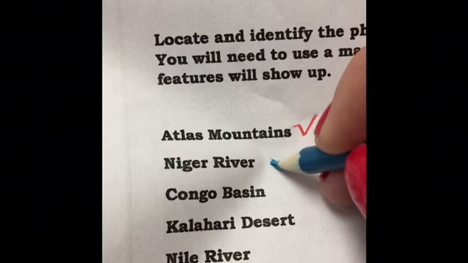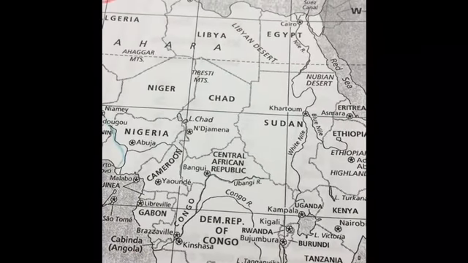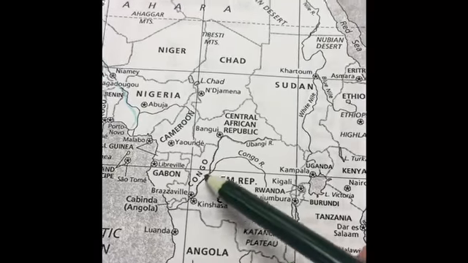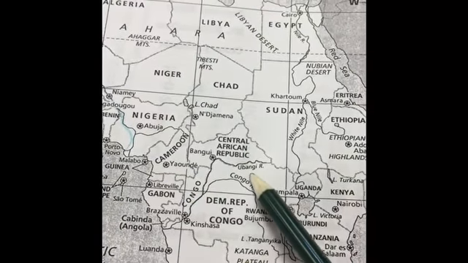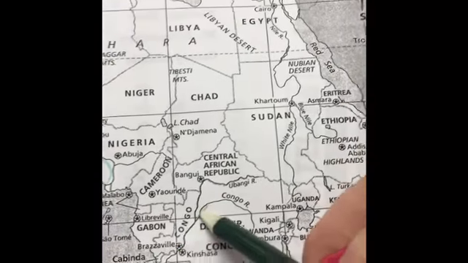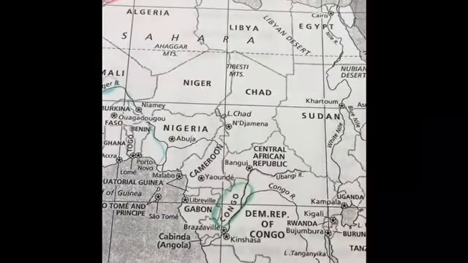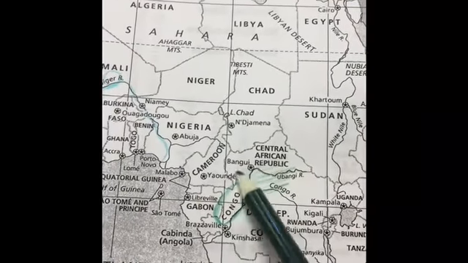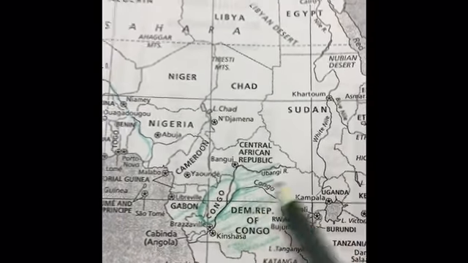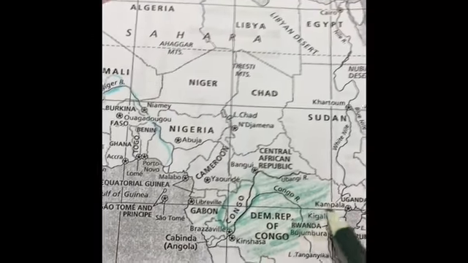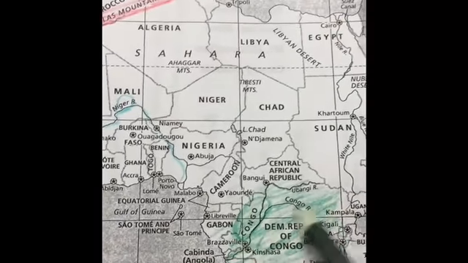Another physical feature that you're going to need to know as we study the rest of Africa is the Congo Basin. Guess what? It might be where it says Congo, with the Congo River. So the Congo Basin is going to be in this area. Let's just circle Congo. What's cool about the Congo is it is actually rainforest. So I'm using green because you can use whatever color. If you don't have color, just circle it with your pencil. But this is actually a rainforest area in Africa.